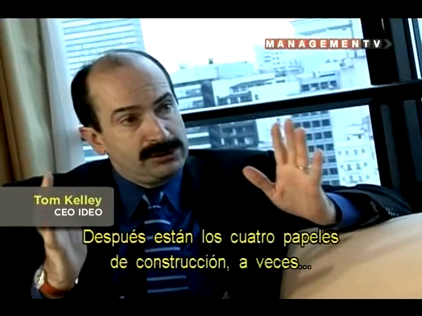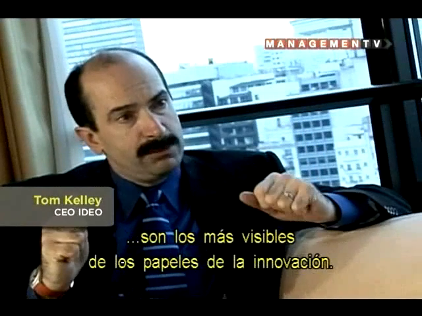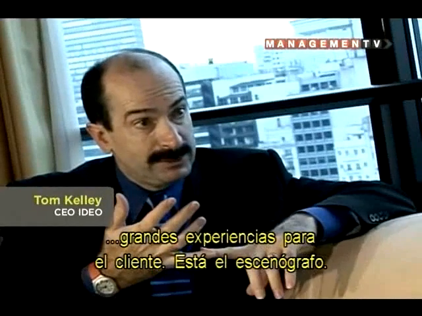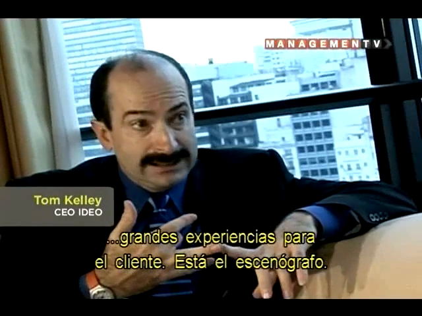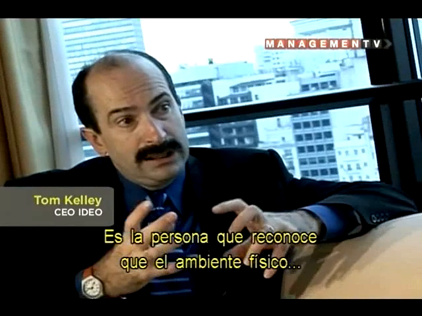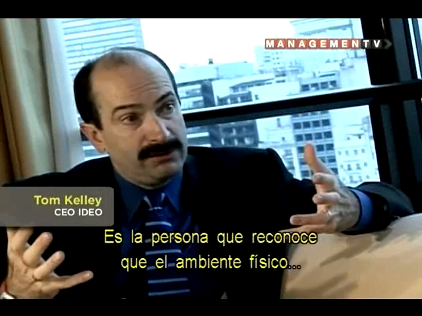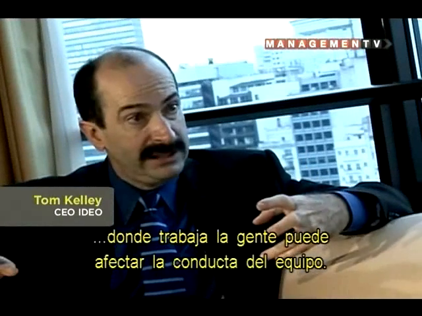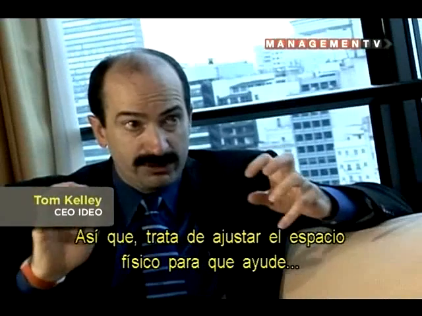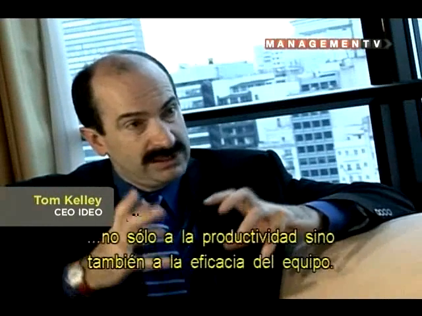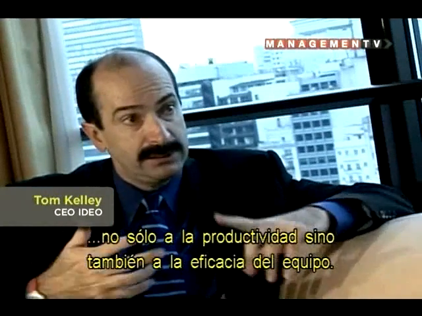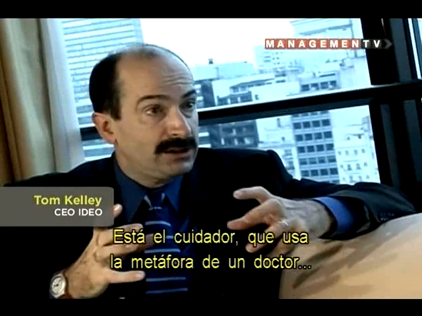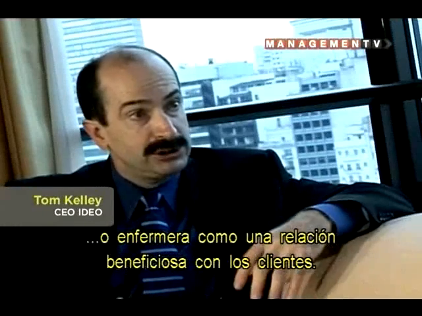And then there's 4 what we call the building roles, which are sometimes the more visible of the innovation roles. So the experience architect that I mentioned that designs great customer experiences. There's the set designer, and this is somebody who acknowledges that the physical working environment that people work in every day can actually affect the behavior of the team. And so they try to tweak the physical space in a way that helps not only productivity but the effectiveness of the team. There's the caregiver, who uses the metaphor of a doctor or a nurse and has a kind of a nurturing relationship with customers.